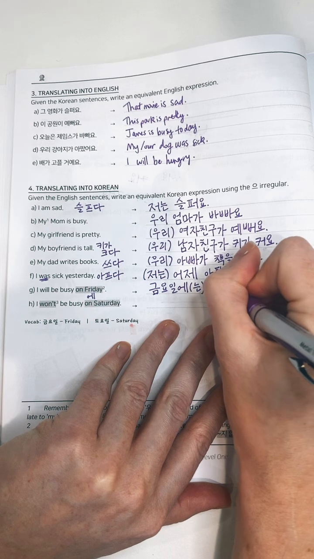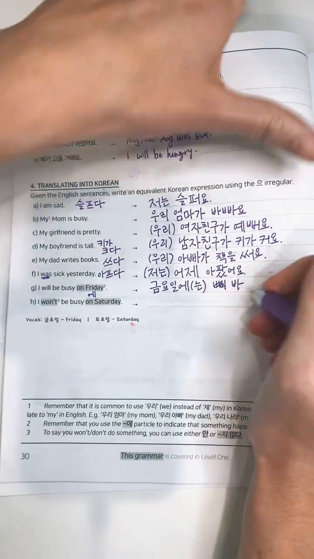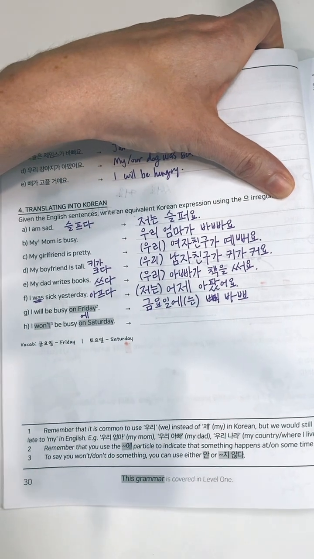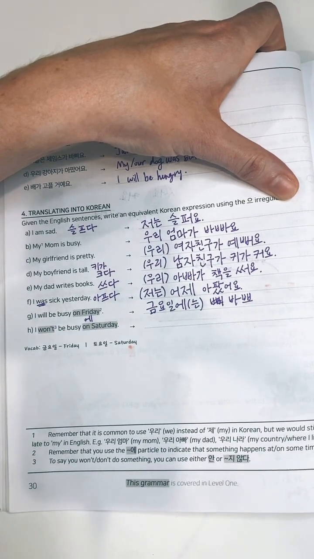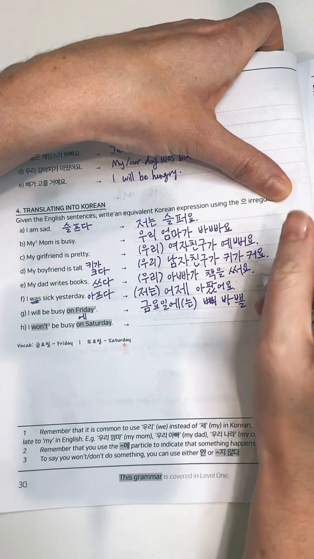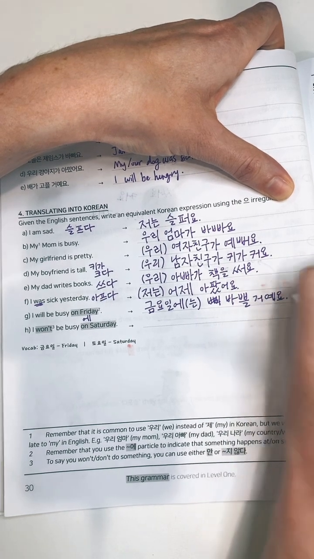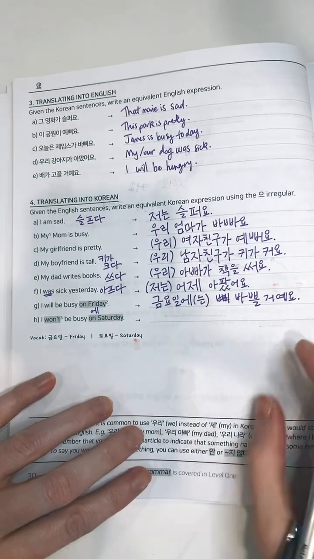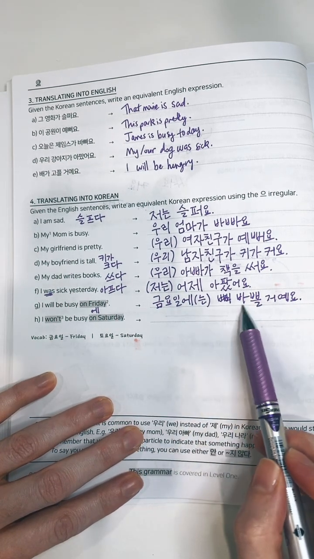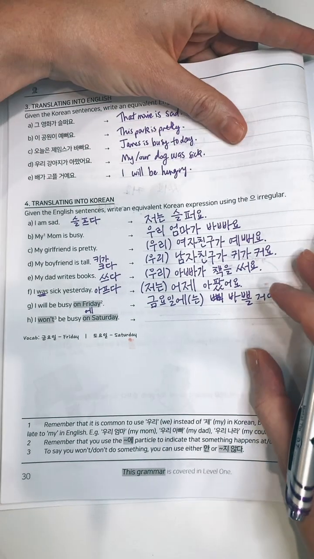I will be busy. The verb to be busy is 바쁘다. Now, because you're not conjugating a grammar form starting with 아 or 어, it's just a grammar form starting with 으, you can just do a normal conjugation. The irregular verb conjugation does not happen because it doesn't start with 아 or 어. So, 금요일에 바쁠 거예요. I will be busy on Friday.